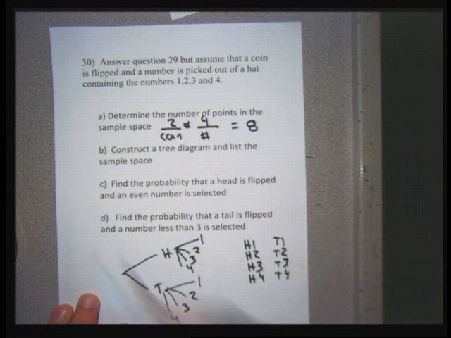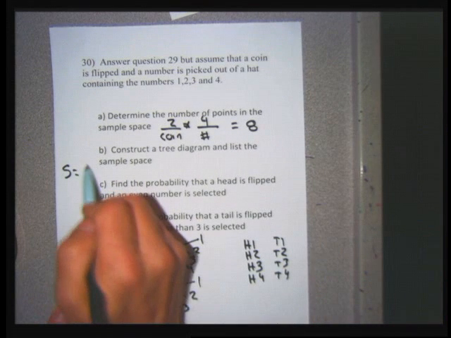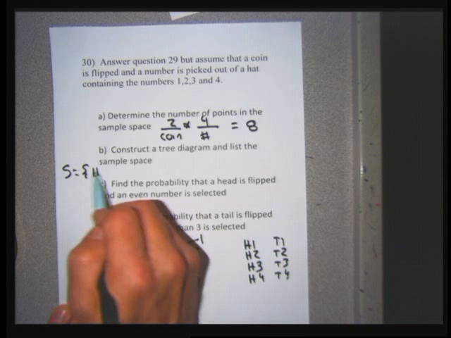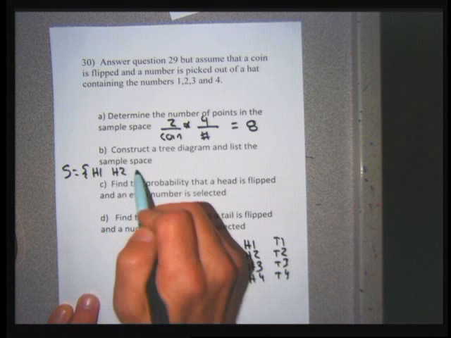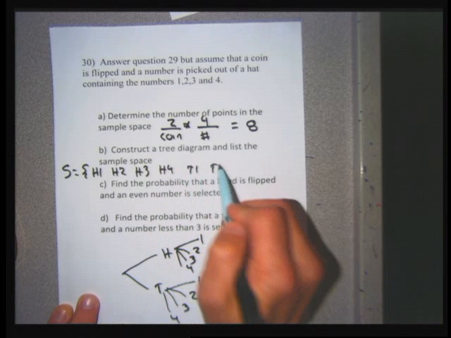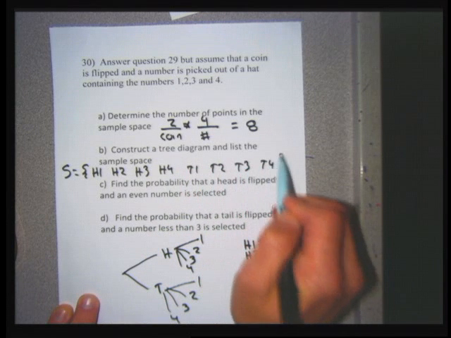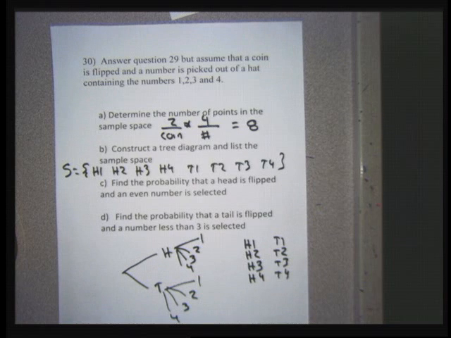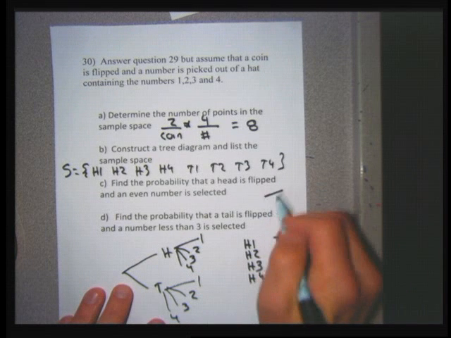There's all 8 items in my sample space. My sample space is going to have head 1, head 2, head 3, head 4, tail 1, tail 2, tail 3, and tail 4. Probability questions are going to have 8s in their denominator because there's 8 items in the sample space.